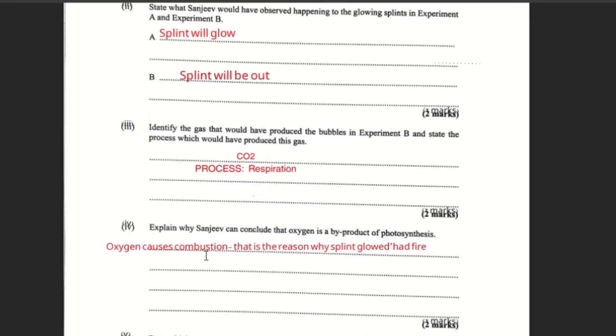Then it says identify the gas that would have produced the bubbles in experiment B and state the process which would have produced the gas. So for experiment B, carbon dioxide would have been produced and the process would have been respiration. So CO2 is the gas and the process is respiration. The next question says explain why Sanjay can conclude that oxygen is a byproduct of photosynthesis.